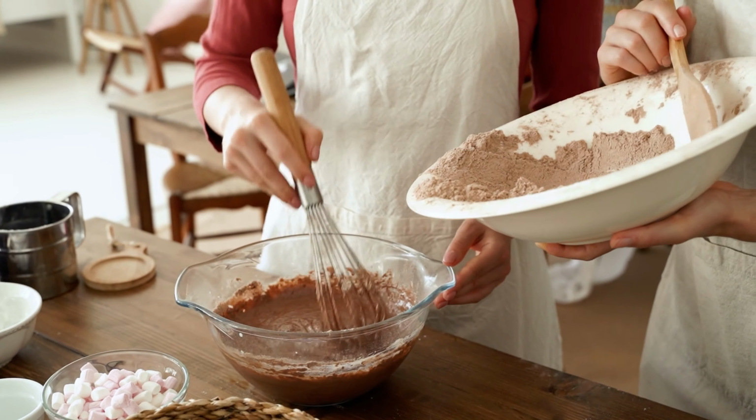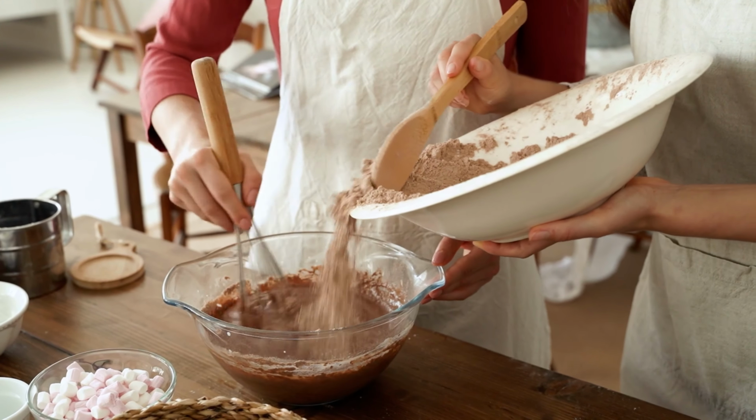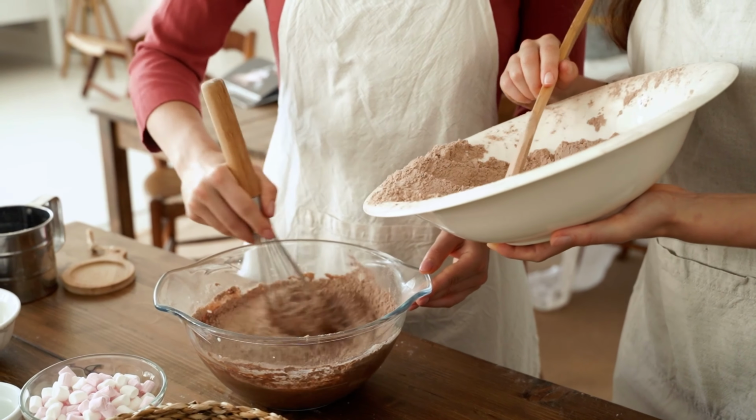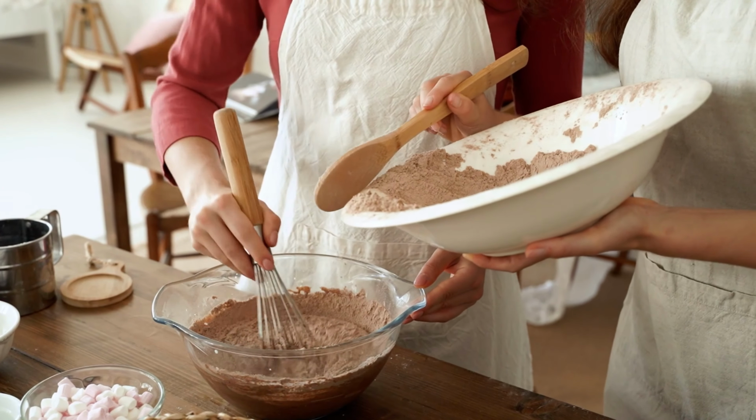Now, there's other more complex types of processes, let's say baking a cake, that can be simplified by using ready-made cake mixes out of a box, right? I'm sure you're all familiar with that.